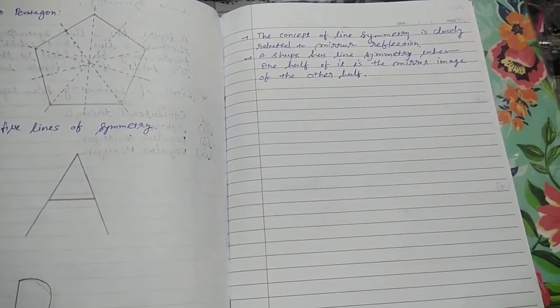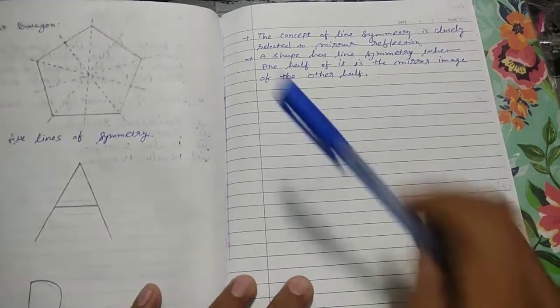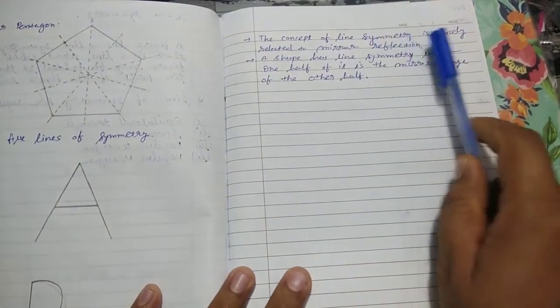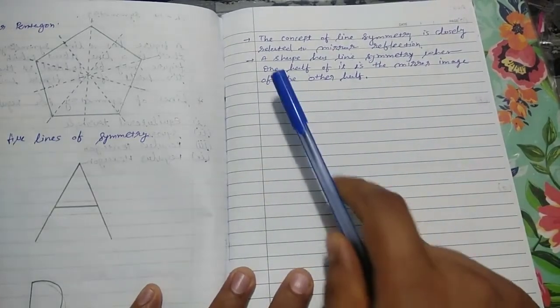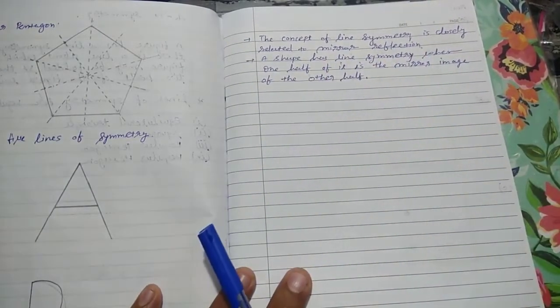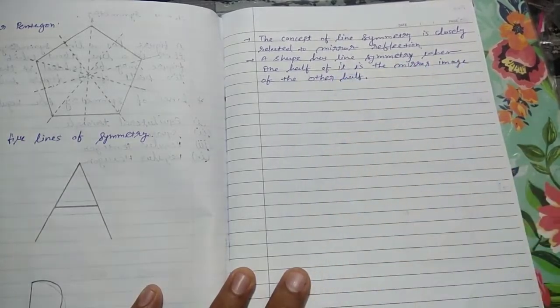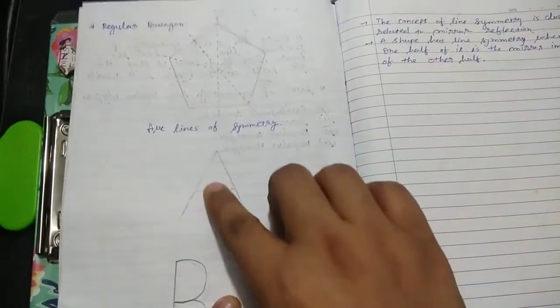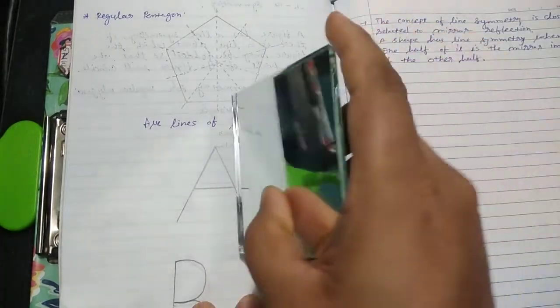To understand this concept of symmetry, we can use a mirror. The concept of line symmetry is closely related to mirror reflection. A shape has line symmetry when one half of it is the mirror image of the other half. What does that mean? Here, for this letter A, we will use this mirror.